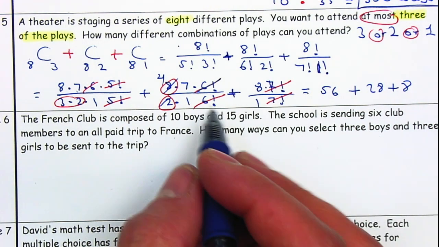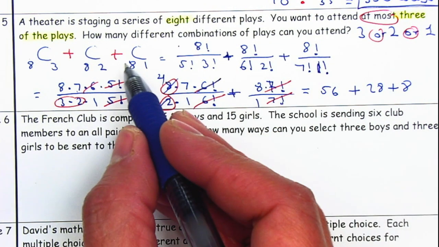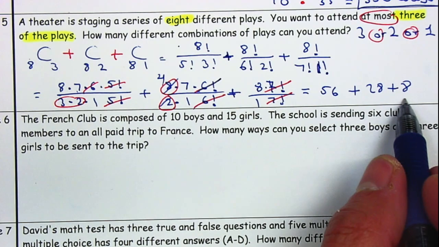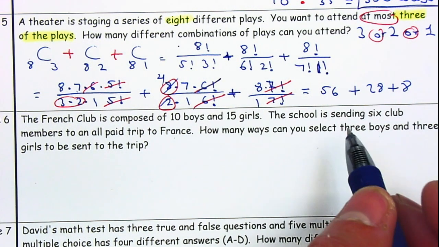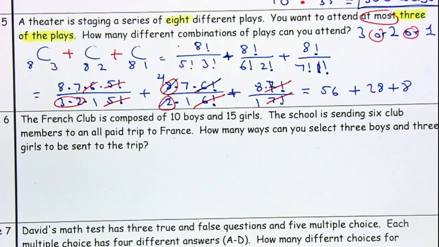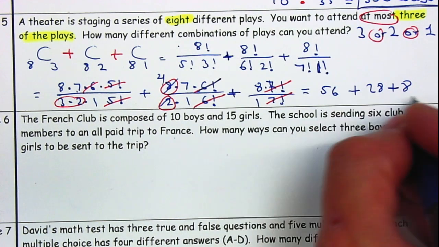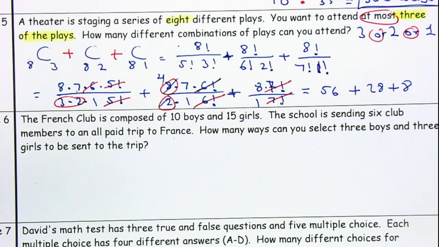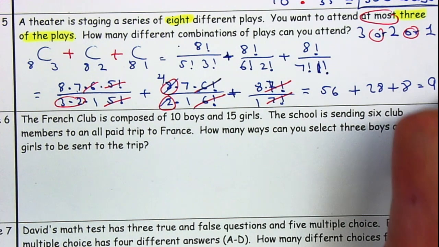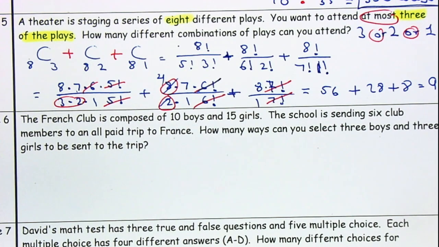By now, you should be getting used to the fact that when you say 8 choose 1, that basically just comes out as 8. If you have 10 choose 1, it will be just 10. If you're selecting all of them, there's only one way. If selecting one of them, there are 8 different ways to select one at a time. Now we're going to add all of these numbers, and we have 92. So there are 92 different ways that we can select those plays.